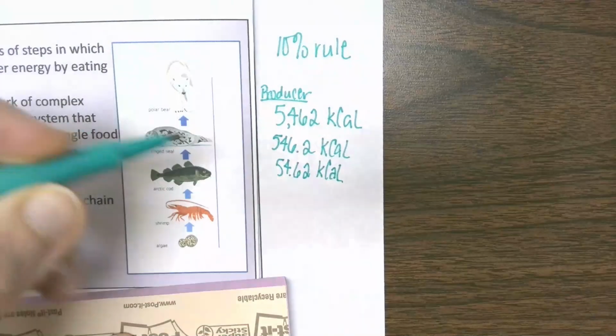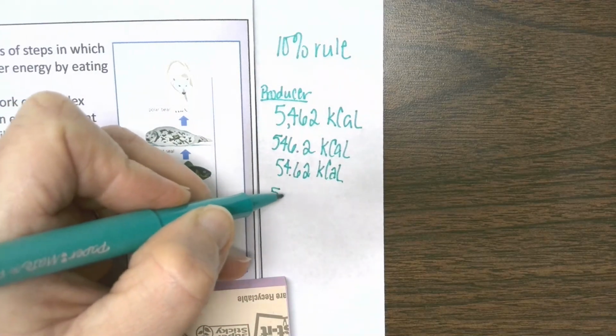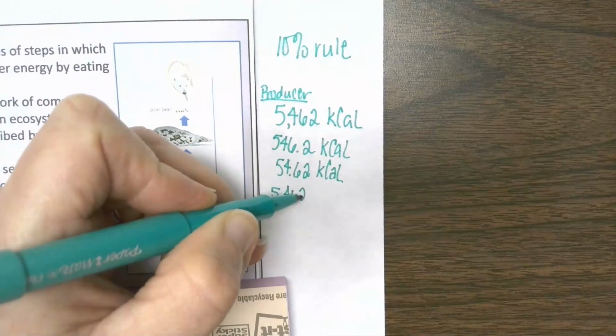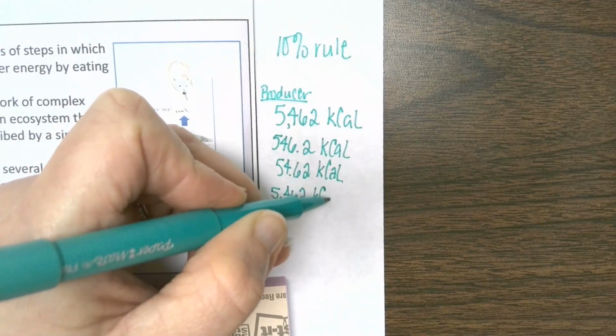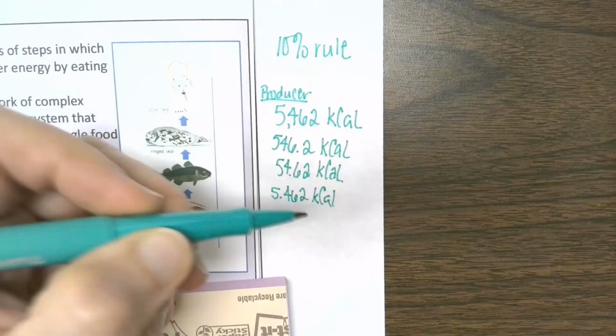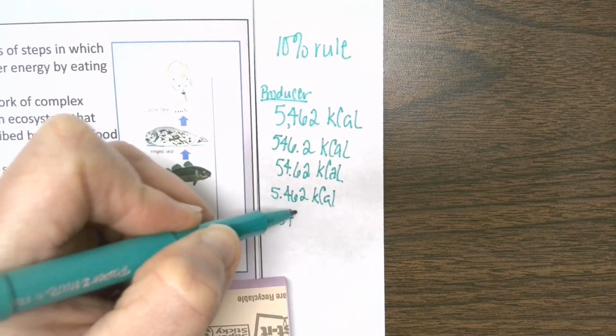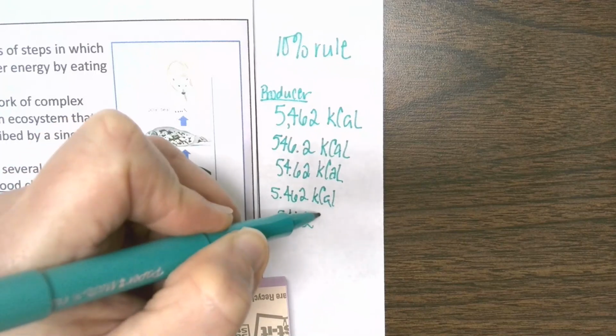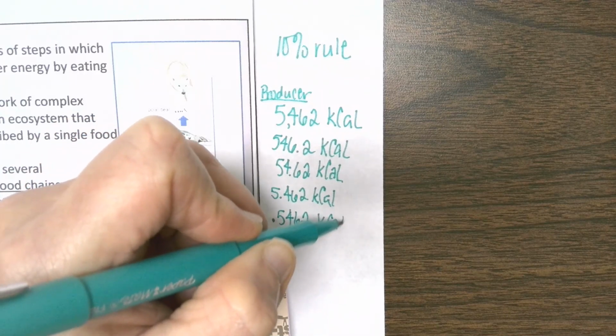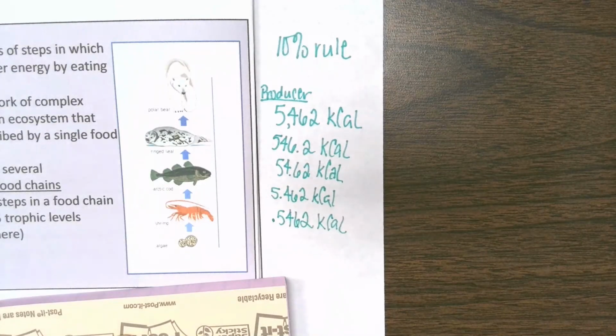For the ringed seal, then there are 5.462 kilocalories. And then at the polar bear level, there's 0.546 kilocalories. Notice I've written kilocalories at every level. Sorry, that's getting messy, right? Because you always have to have units.